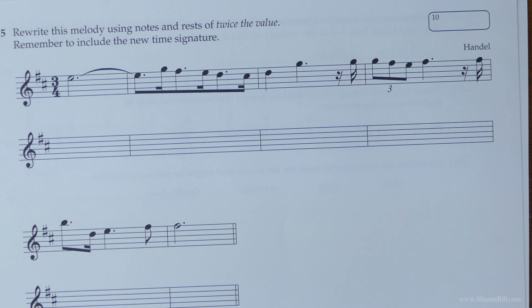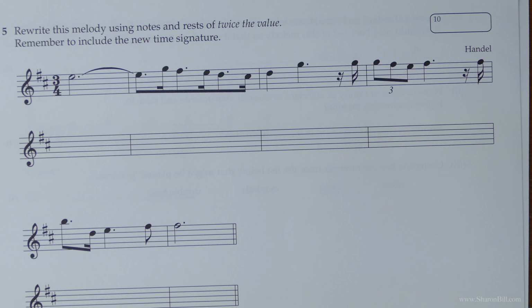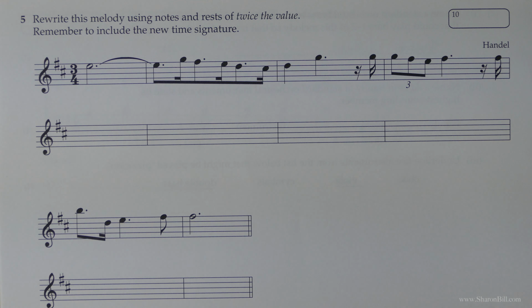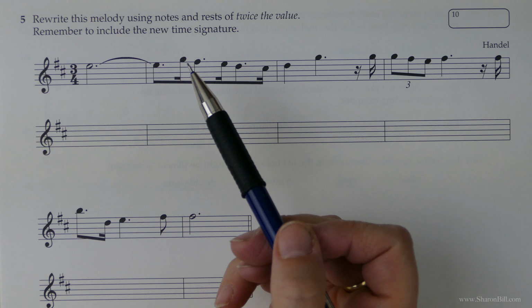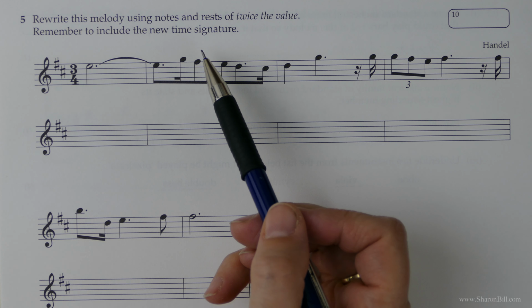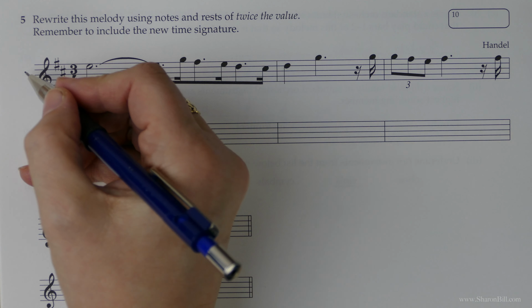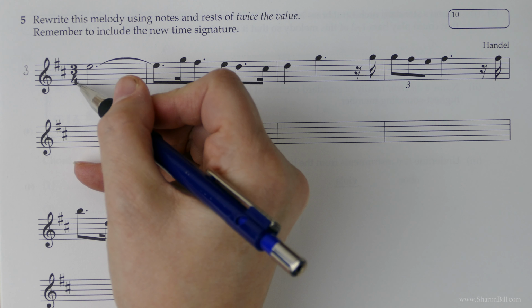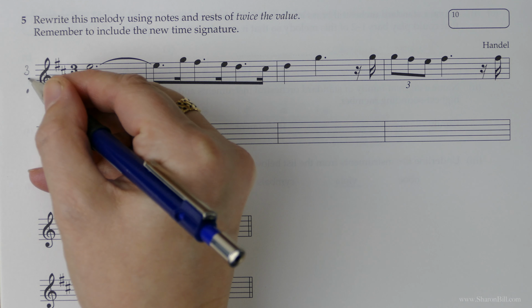So turning the page to page 12, we'll have a look at this next question here. We're asked to rewrite this melody using notes and rests of twice the value. So we've got to double everything, and we need to write a new time signature to reflect that. At the moment we've got 3 beats in a bar. It must stay in triple time, but each beat is a crotchet or a quarter note.